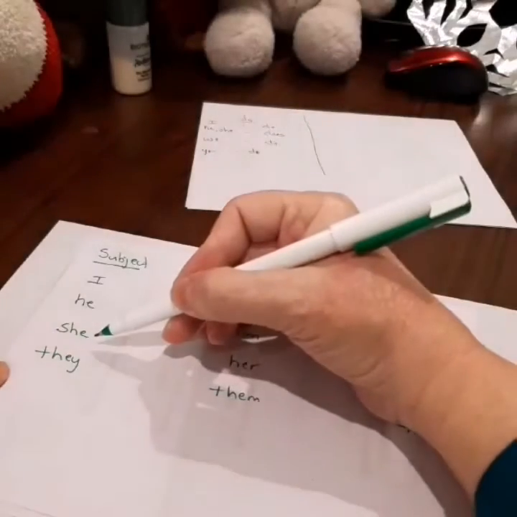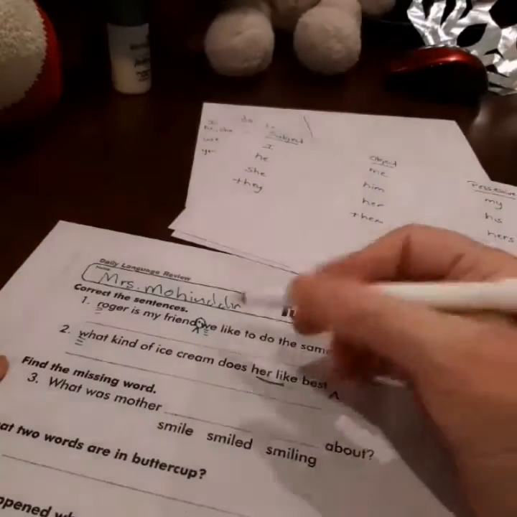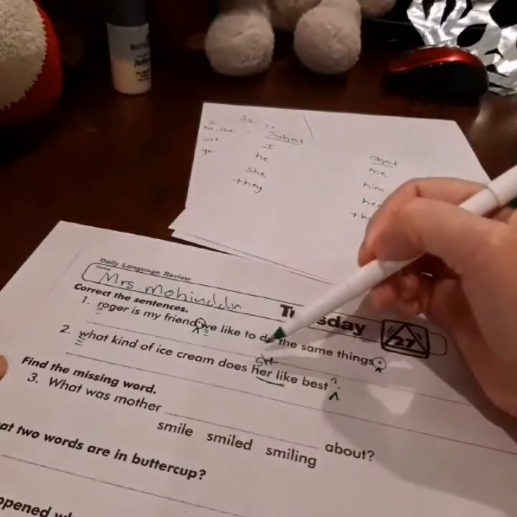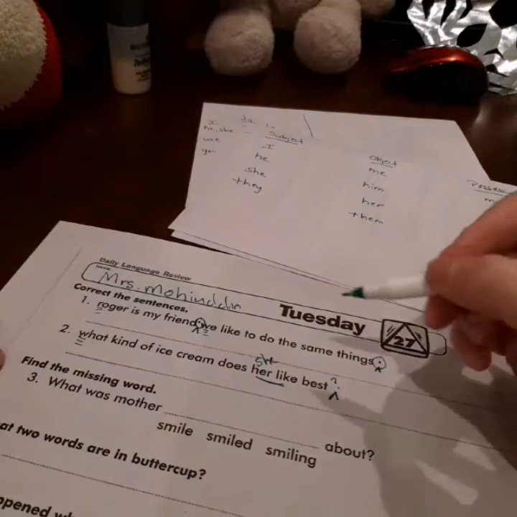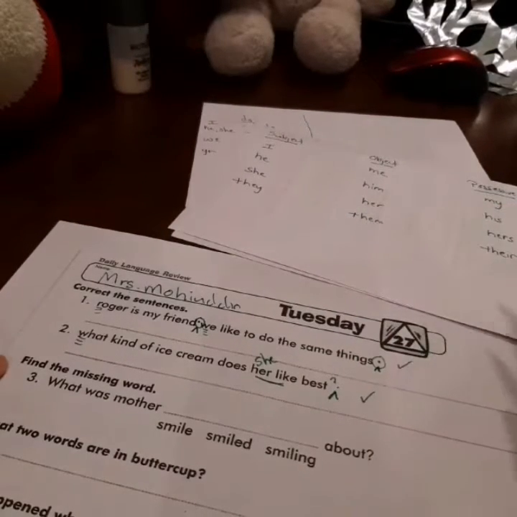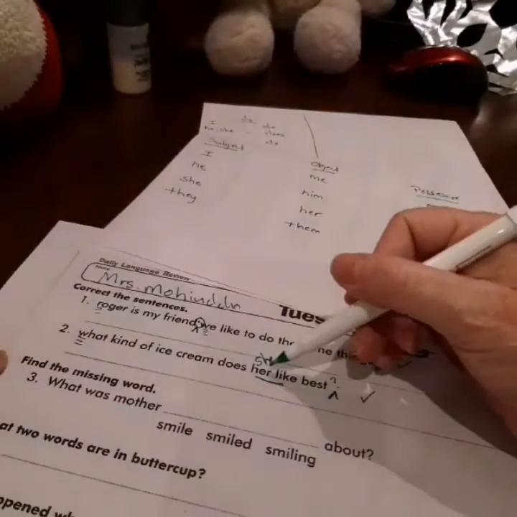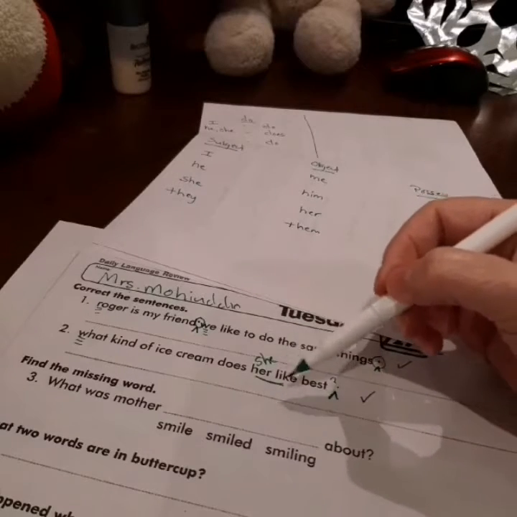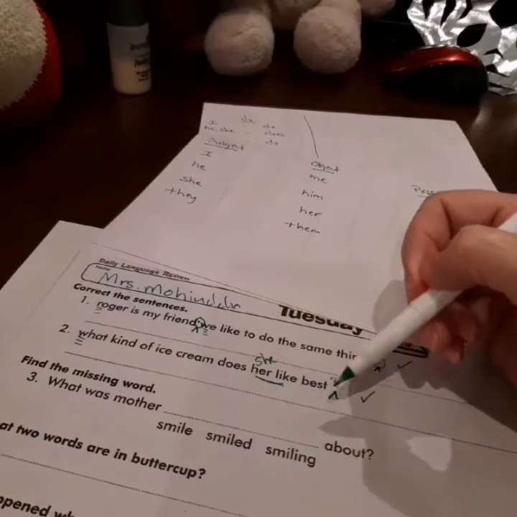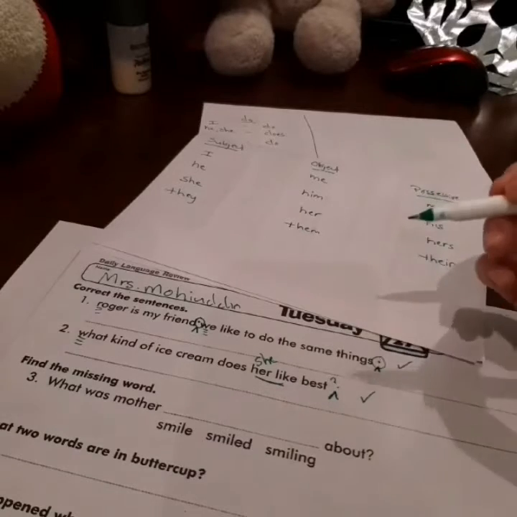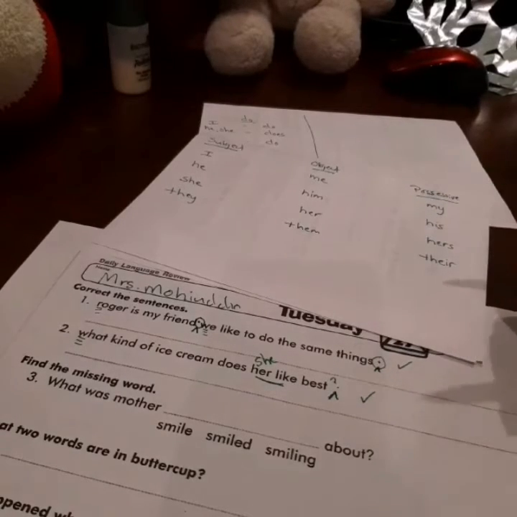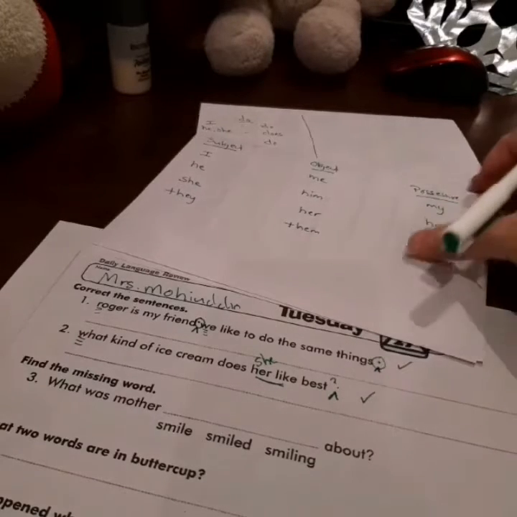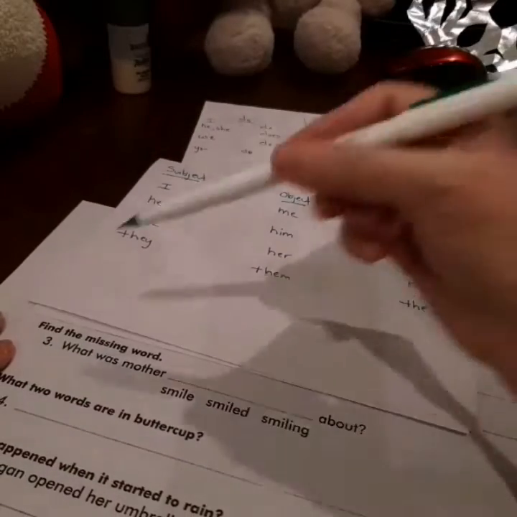Instead of her, we're going to use she, okay? So we're going to change this to she. What kind of ice cream does she like best? Does that make sense? Yes, it sure does. When I look at her in a sentence and try to figure out if it's proper or not, I can always think, we gave it to her or we gave it to she. It's going to be to her, so that tells you that it's definitely an object pronoun, not a subject pronoun. Okay, let's look at the next one.